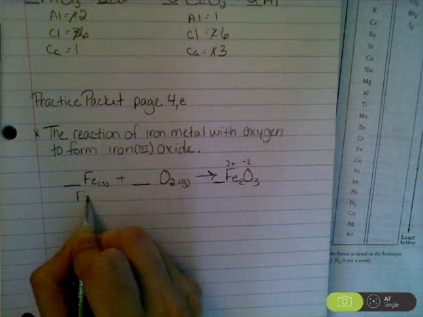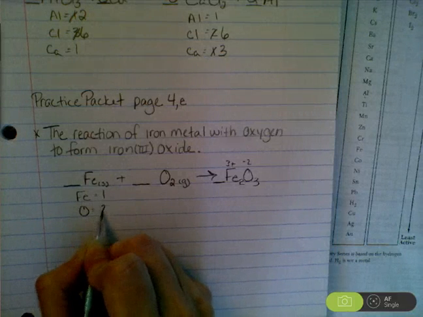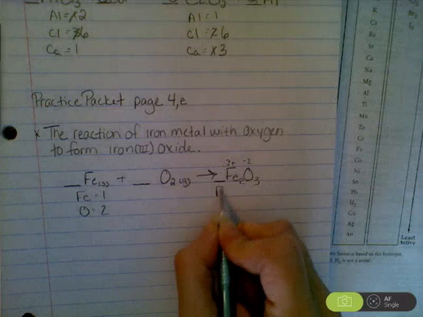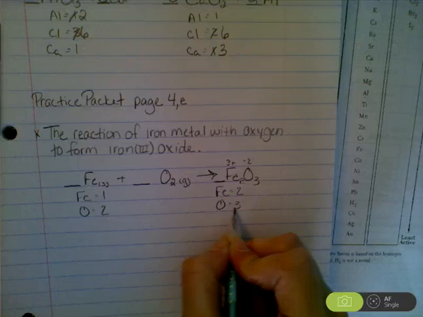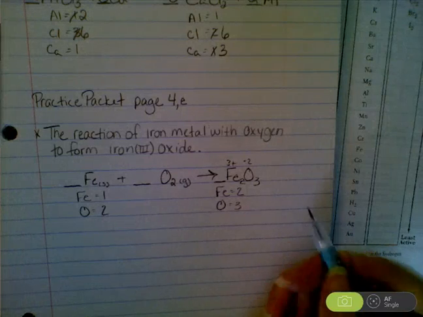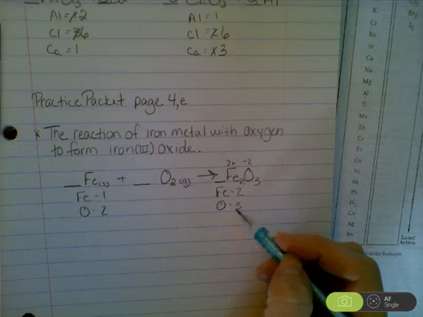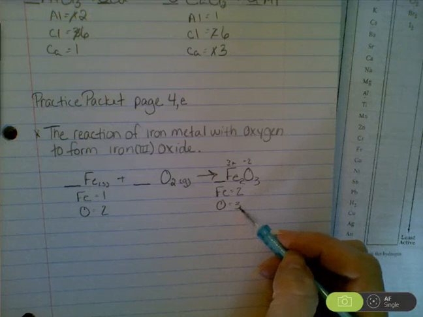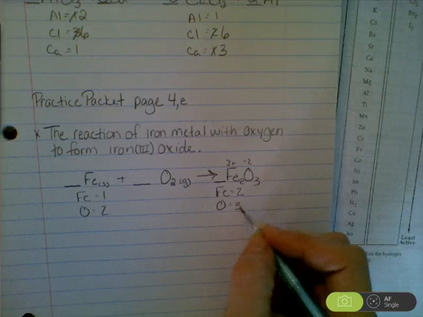So now I need to balance the entire equation. So I have Fe on my reactant side and O on the reactant side. 1 iron, 2 oxygens. Here I've got Fe, I've got 2 of those. Oxygens, I've got 3. So I'm not balanced at all. So I need to figure out what am I going to do first. Let's do oxygen. I've got 3 on one side, 2 on the other. What goes into both of those would be 6.